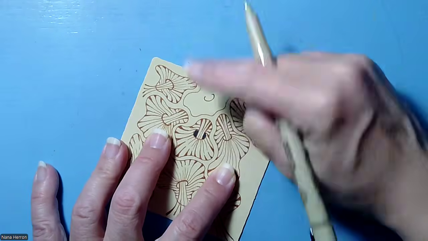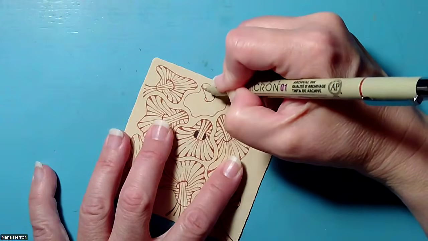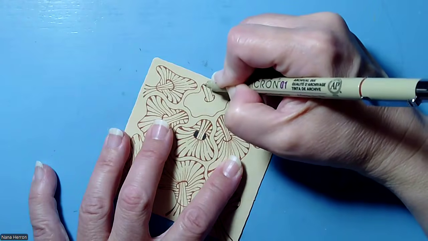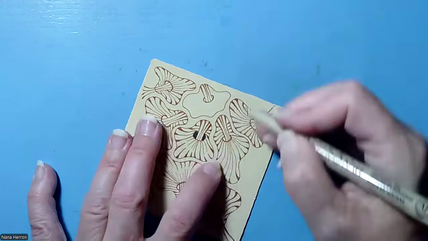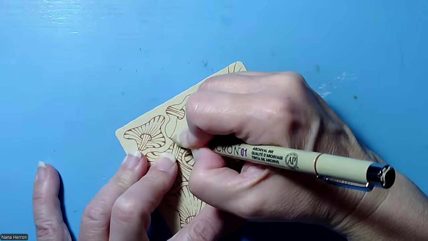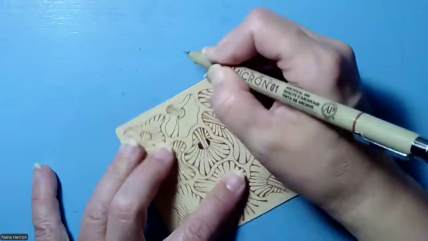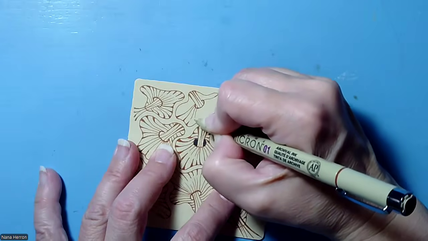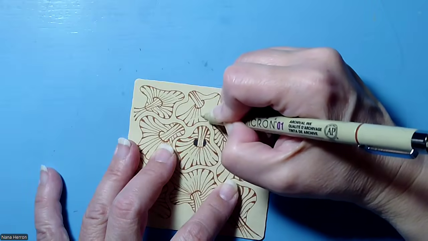That's always your starting point, deciding which bump is going to be your top. So very light pressure on the pen.